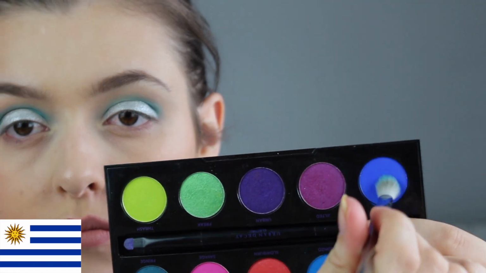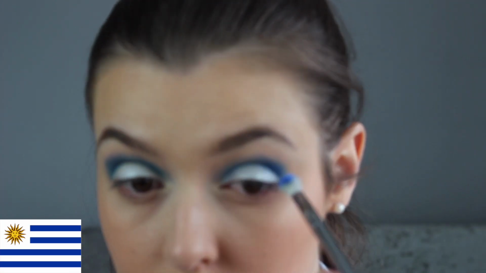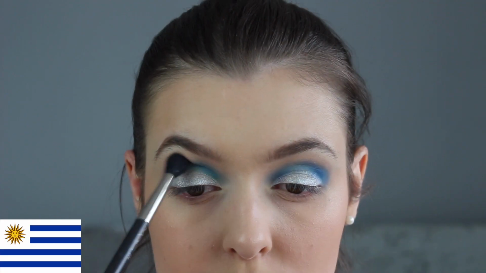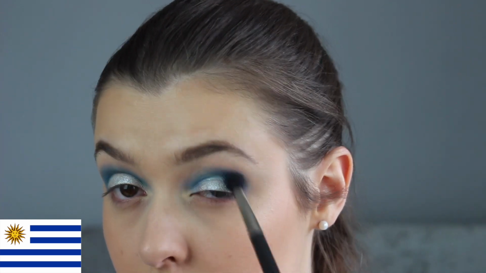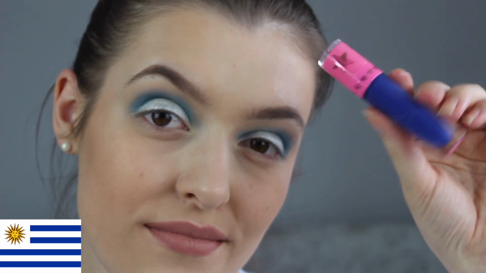I then went into Chaos with a very petite fluffy brush, going over the same blue, which is Gonzo, and just going into that crease and intensifying that blue just like we did with Russia. And just making it more of a true blue, which is actually more true to the colour in the flag.